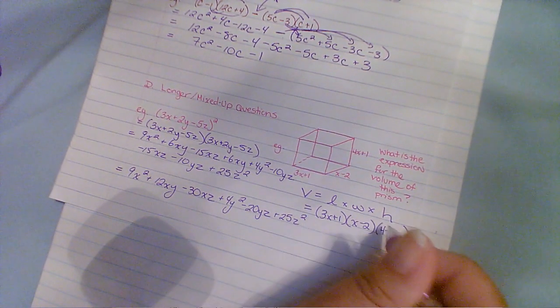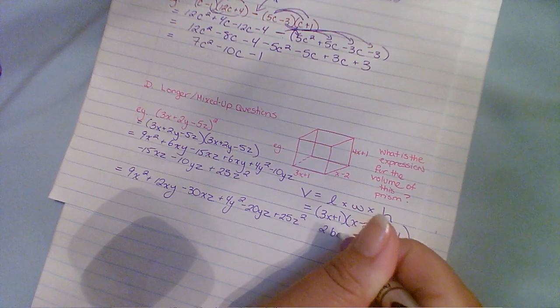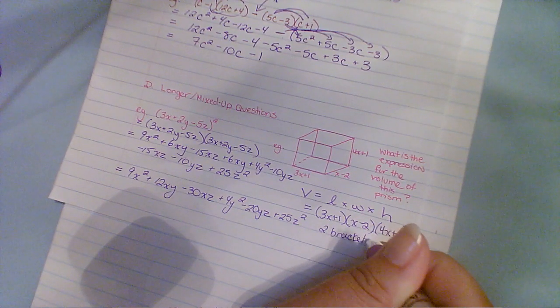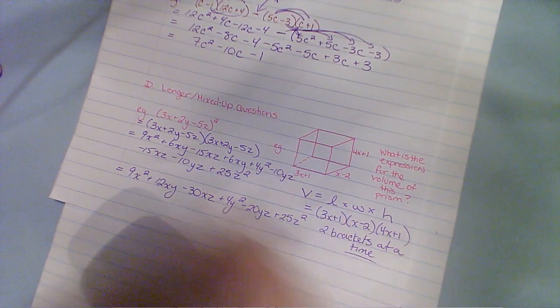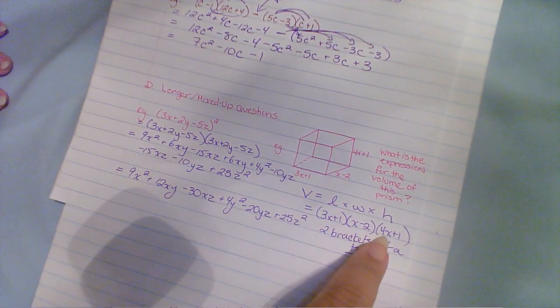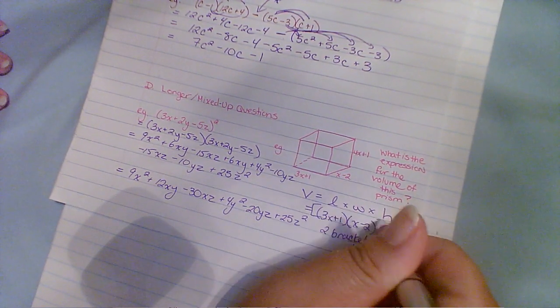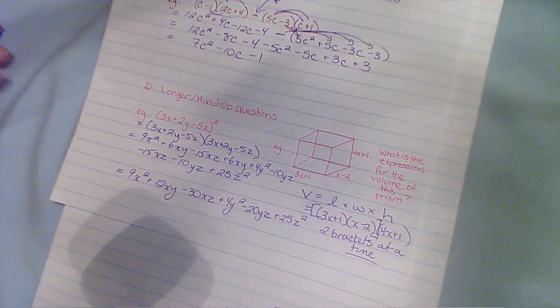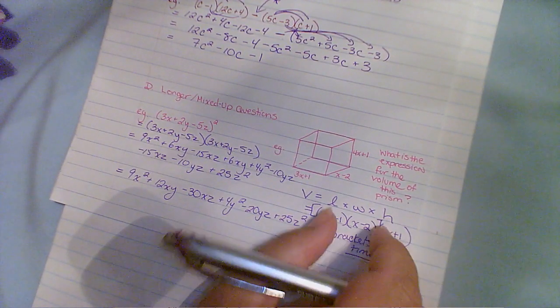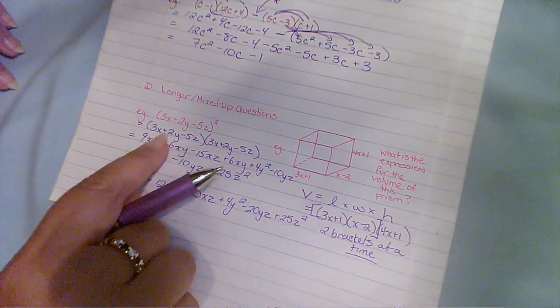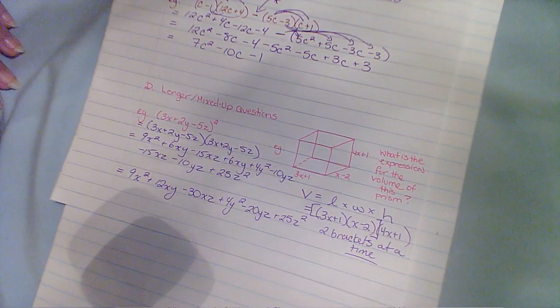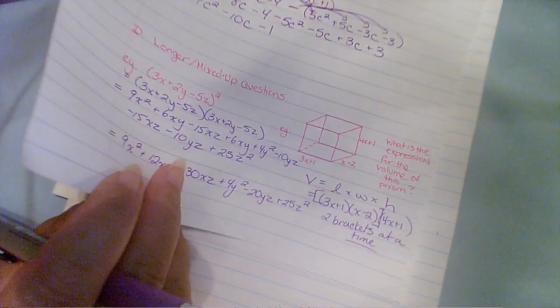So systematically, you do 2 brackets at a time. So that's why I wanted to show you the setup. 2 brackets at a time. Okay, so don't try to do 3x times x times 4x. Don't do that. Okay, so do just those 2. Get your answer from the first 2. It doesn't matter which 2 you use first. And then carry that answer to use the last bracket, just like you saw here. Okay, so that would be your strategy there.